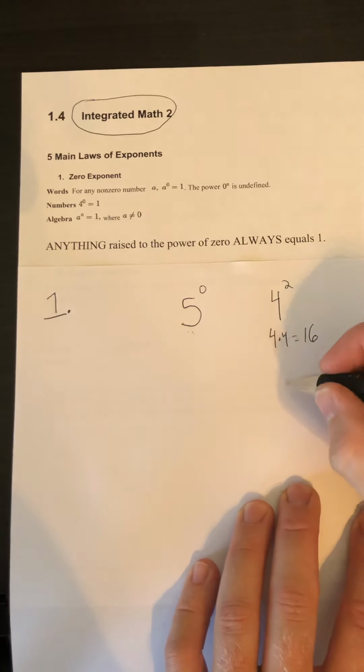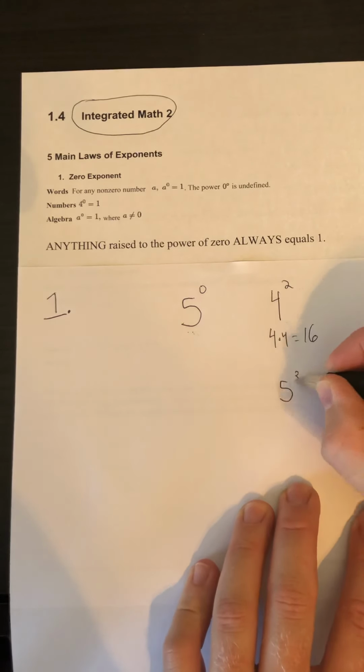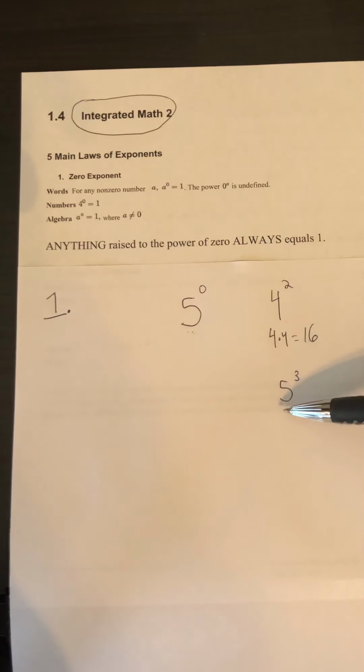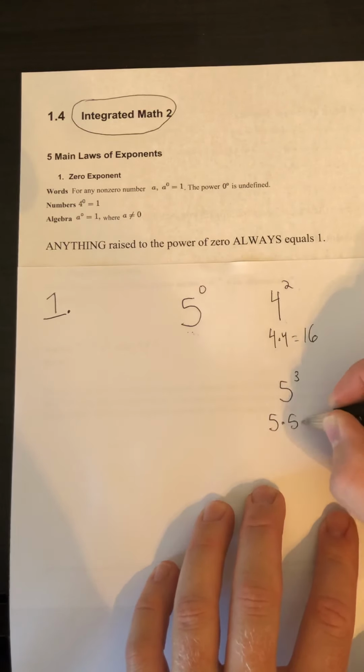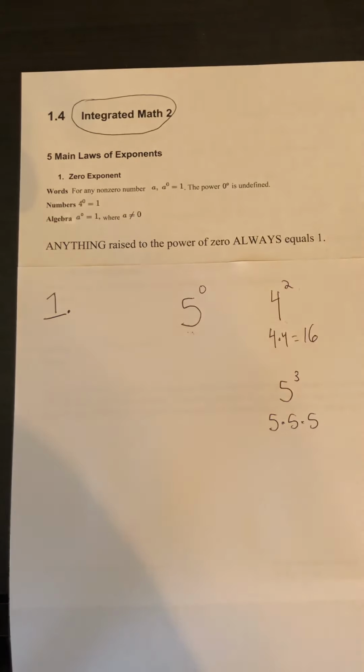Let's go 5 to the 3rd power. Well, it's not 5 times 3, but it's 5 multiplied by itself 3 times. So 5 times 5 times 5. The main number is the base. That exponent right there, it's just raised to the 3rd power. Sometimes I'm going to be using power and exponent interchangeably.